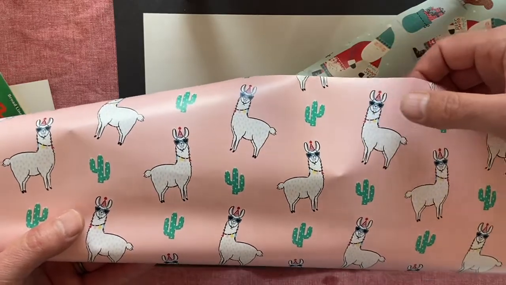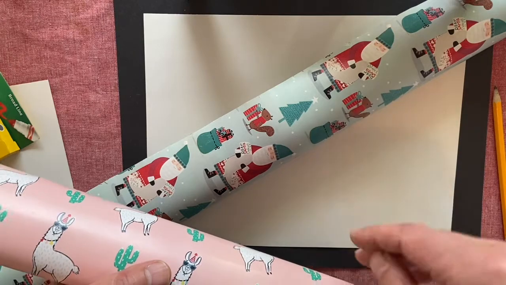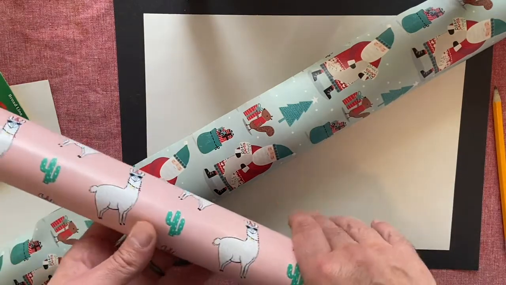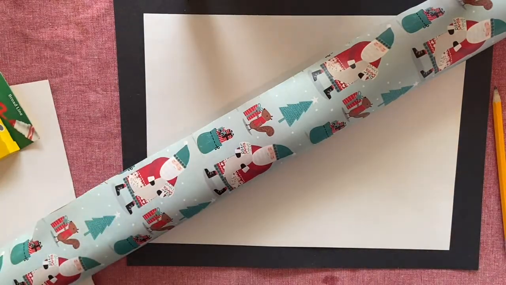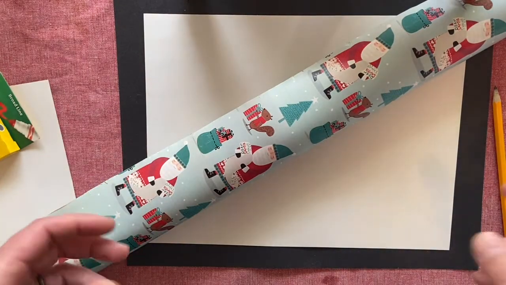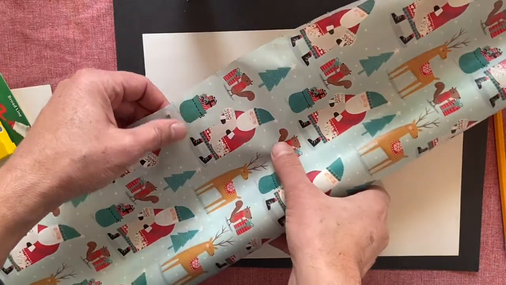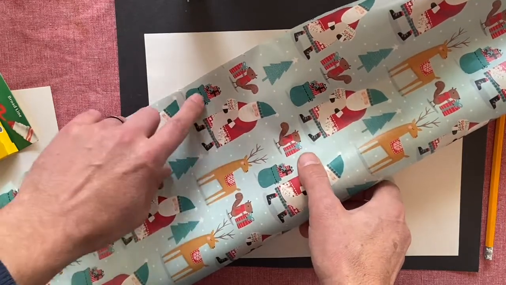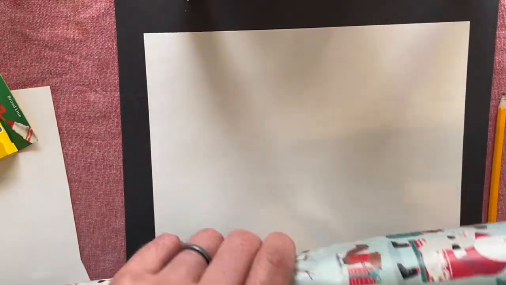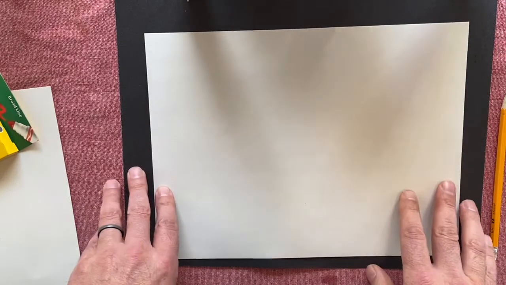Llama, cactus, llama, cactus. We're going to pick three shapes, make three things. I'm going to make a tree, a present, which is a square box shape, and an ornament, like something you would hang to decorate a tree. It does not have to be about Christmas. This one is. This is a Santa Claus type of figure and a reindeer. If you don't celebrate Christmas, you don't need to make anything to do with Christmas. It could be something beautiful or something personal to that person.